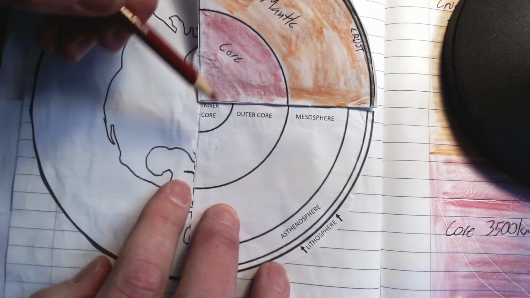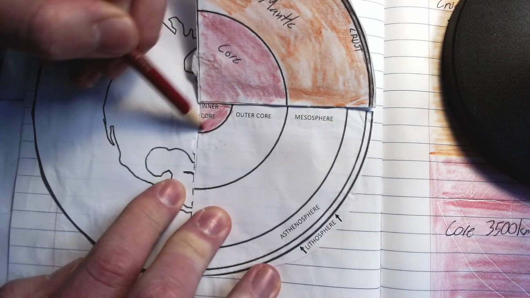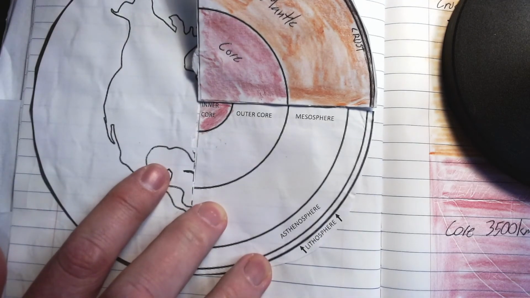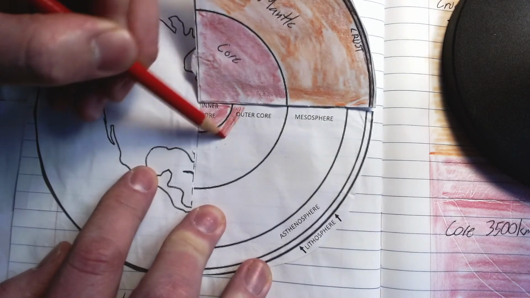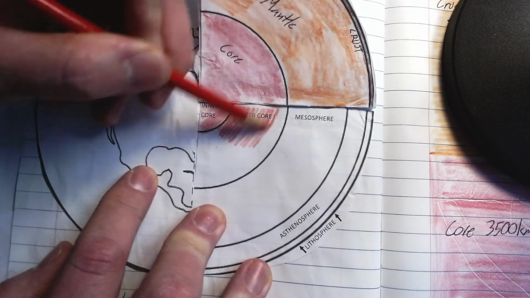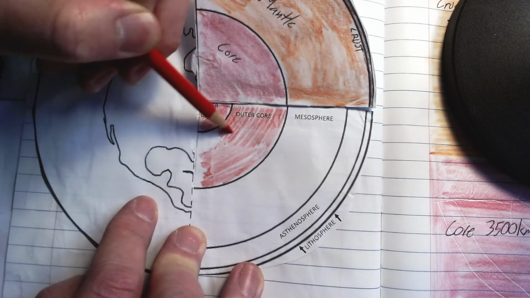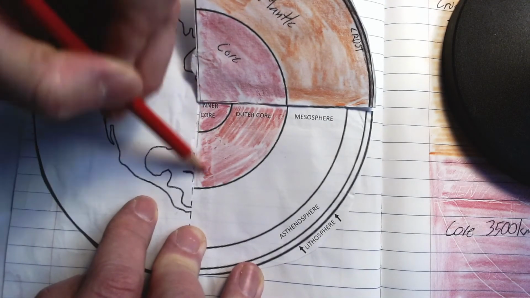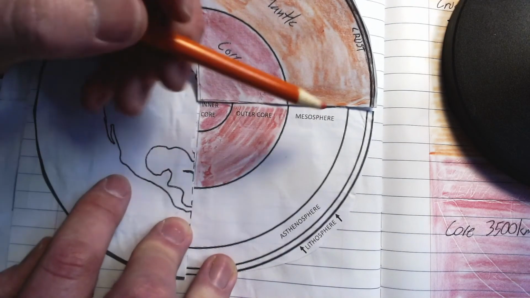No, I'm talking about, and then your other side is the mechanical layers. So you're going to color them the same as your notes. And this is why we glued this in yesterday, because coloring this wet would be awful.